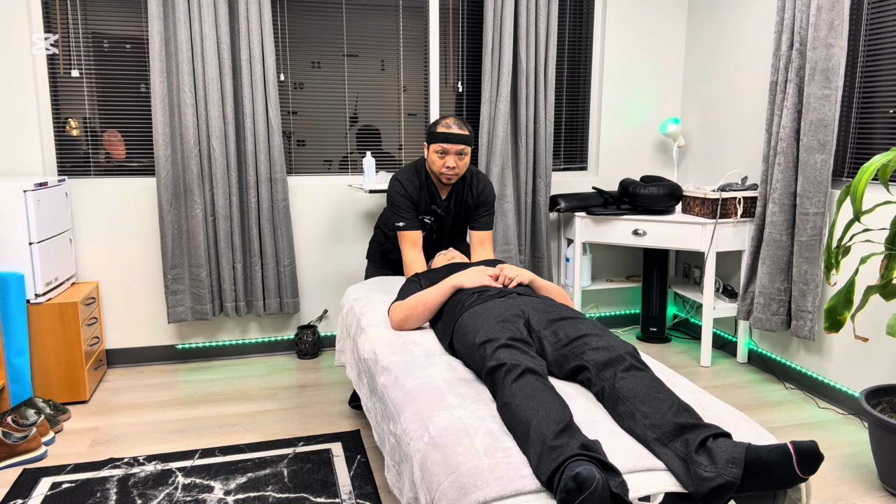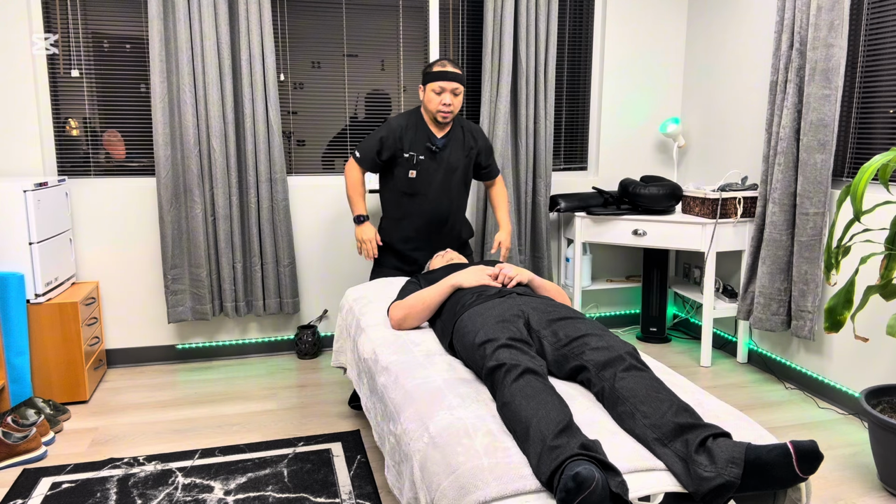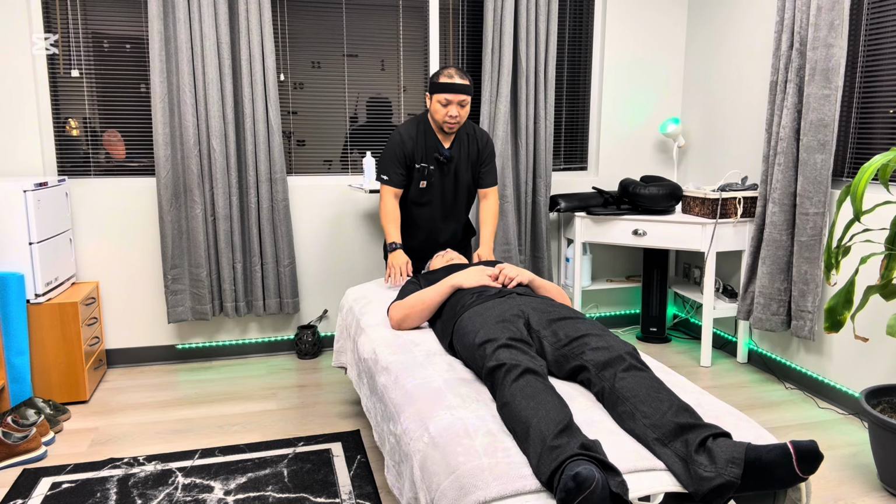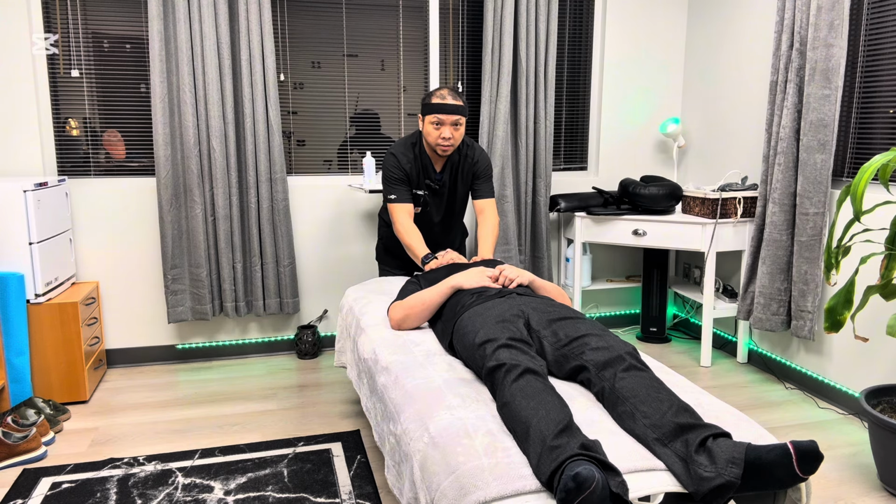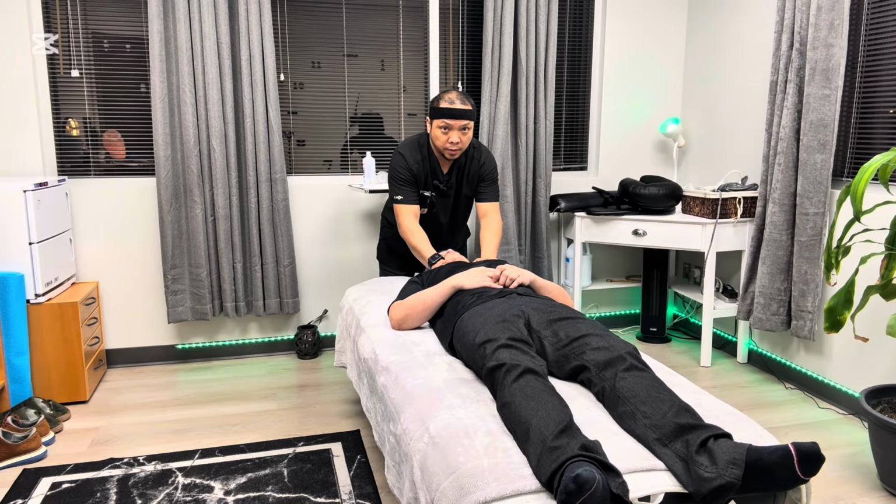Again, taking note of which one is easier. So he's got the right one as the easiest one. And then alternatively, I will check this chest area. Again, looking for the easier range.